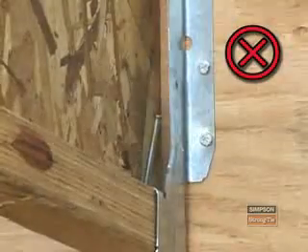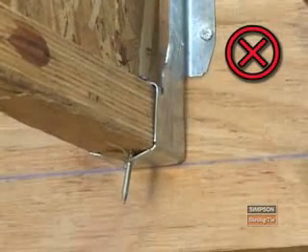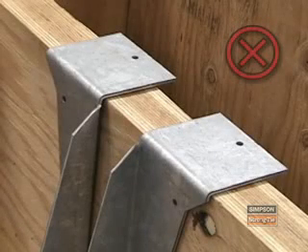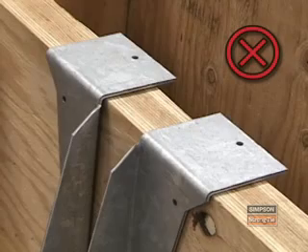Don't use joist nails that are too long. Joist nails should not penetrate all the way through the joist. Don't install a top flange hanger that has a bearing depth deeper than the width of the header.